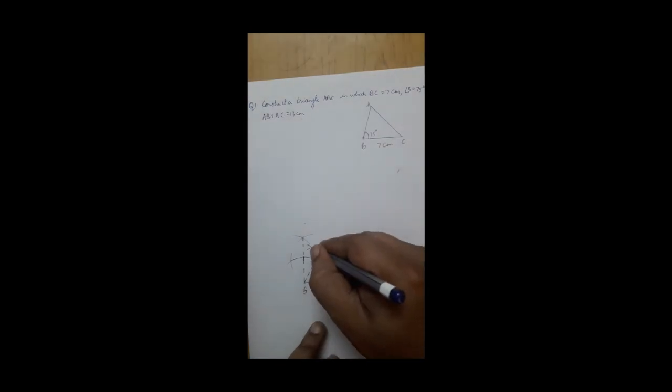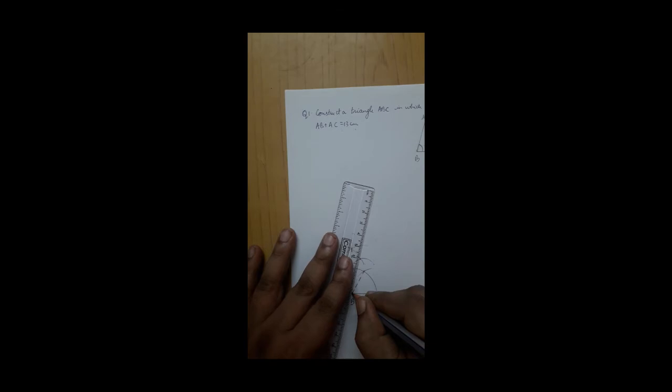We mark the point where the two intersect, and now we construct 75 degrees from this point to B, and this time we draw a bigger line, because this is something that we need as per our construction this way, and I'll mark this ray as Y.